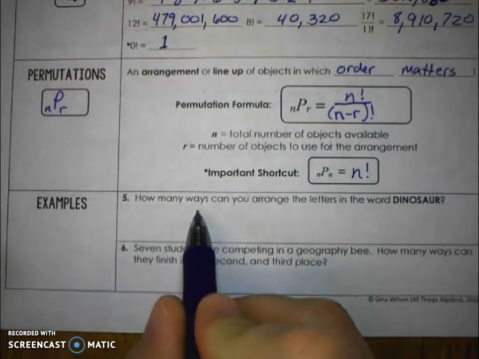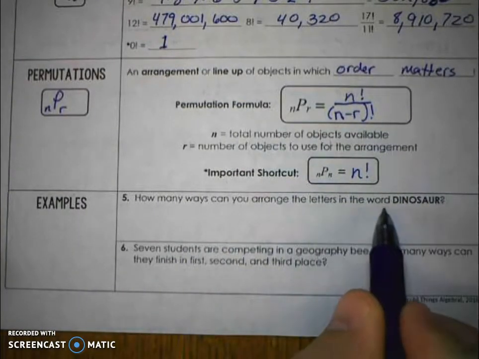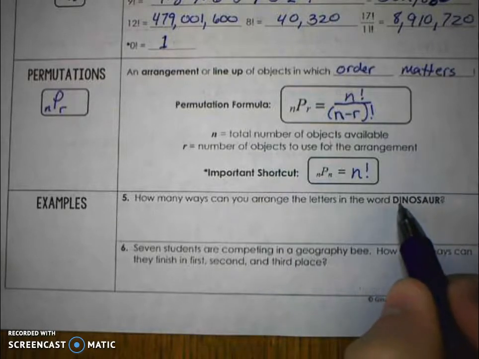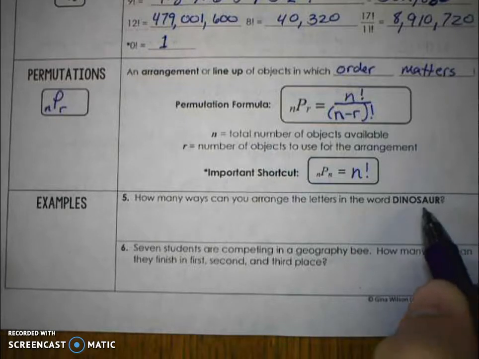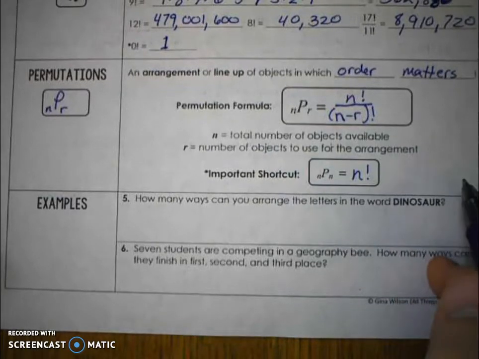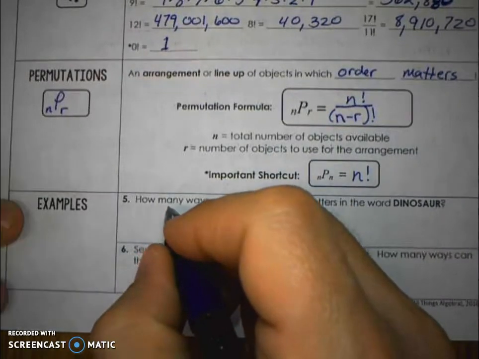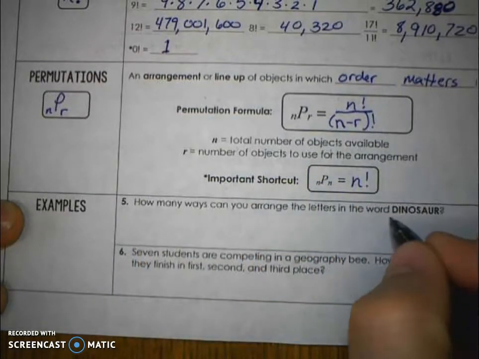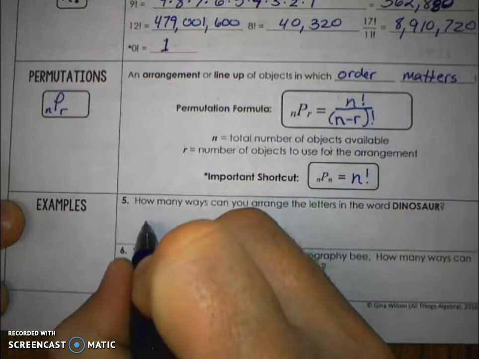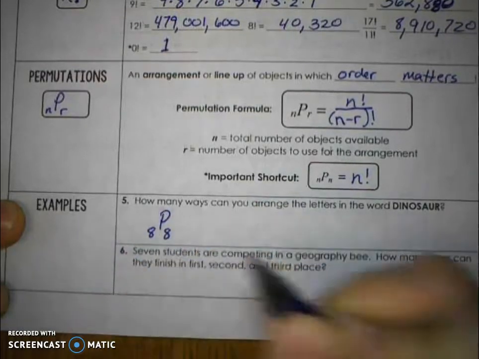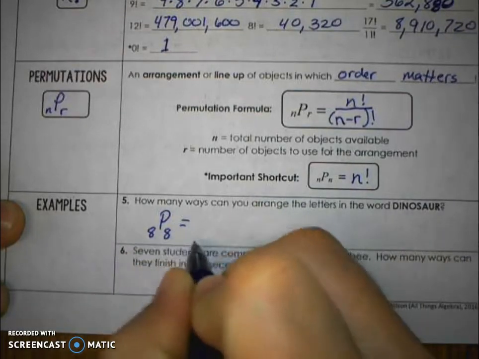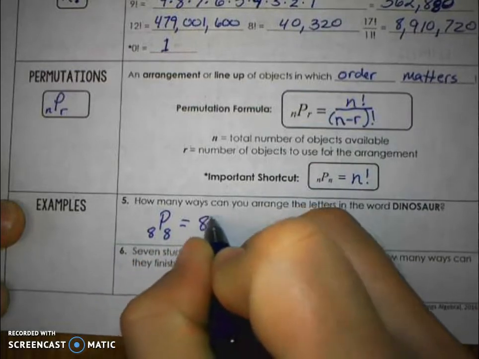Okay, so we're going to try this example. It says, how many ways can you arrange the letters in the word dinosaur? Well, there are 1, 2, 3, 4, 5, 6, 7, 8 distinct letters, meaning different letters, in the word dinosaur. So that is a permutation because the order matters. We would write this as 8 permutation 8. Since these are the same, it's really just that number factorial.